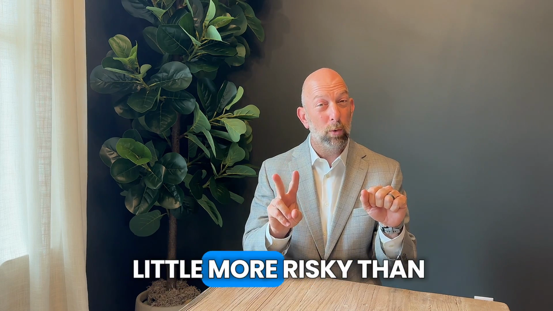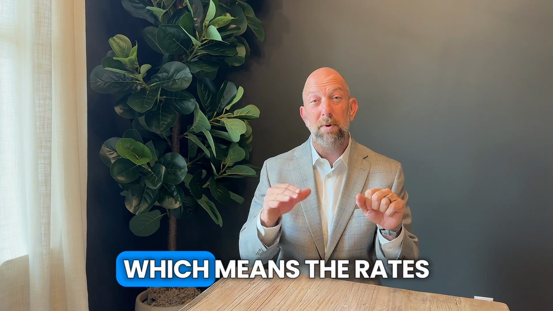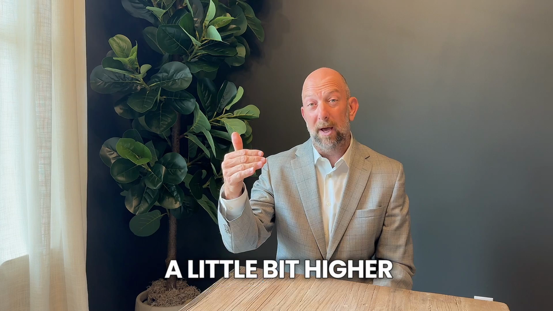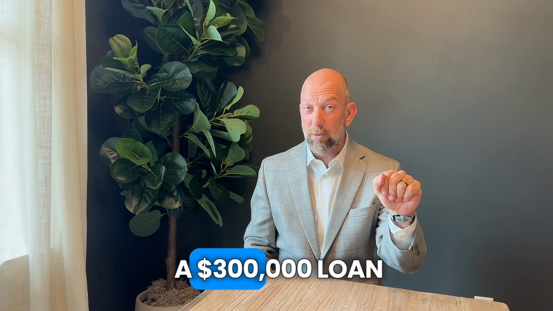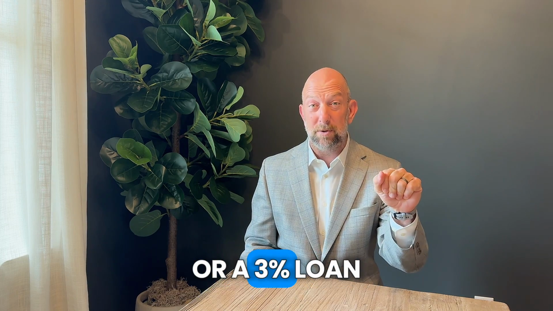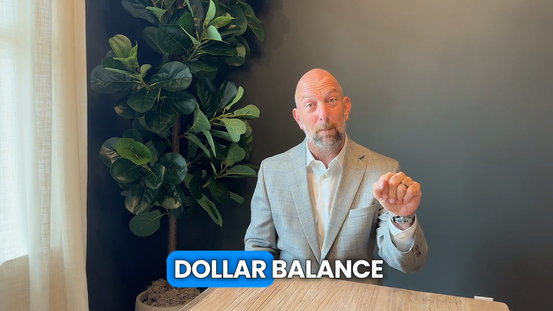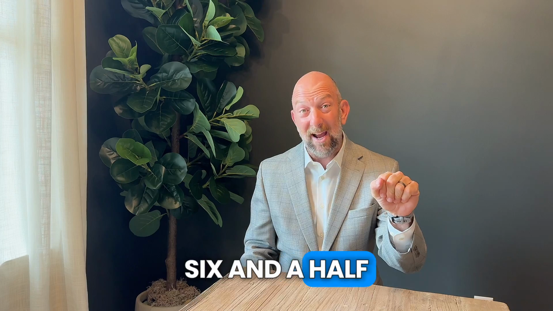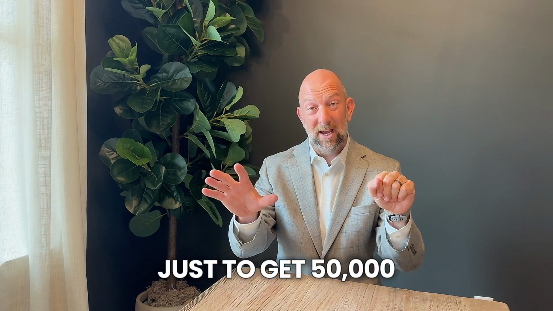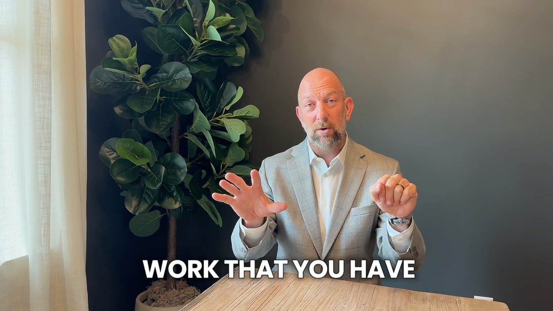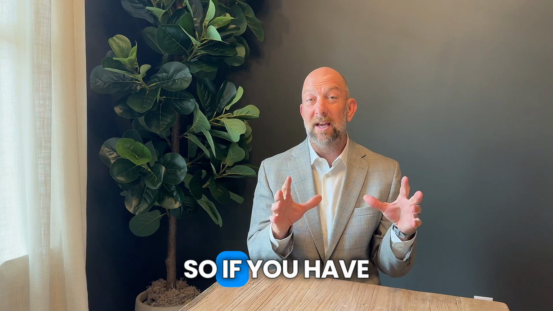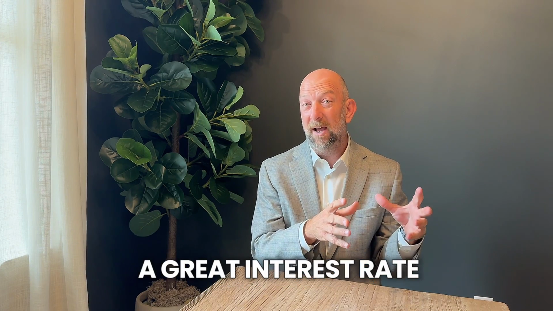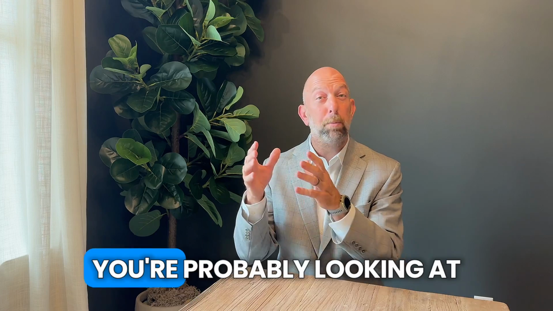That makes them a little more risky than your primary mortgage, which means the rates are going to be a little bit higher. But if you have a $300,000 loan or a 3% loan on a $400,000 balance, you don't want to pay that 3% off with a new 6.5% loan just to get $50,000 out to do the work that you have to do. So if you have a great interest rate, you're probably looking at the HELOC or the second mortgage.